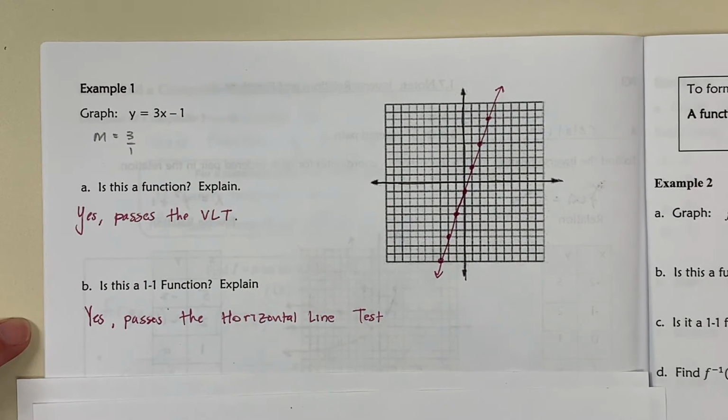Now, I'm going to have you try the next problem. I want you to graph the quadratic and determine whether it is a function and a one-to-one function. Pause the video. When you're ready, hit play, and I will go through this example with you.